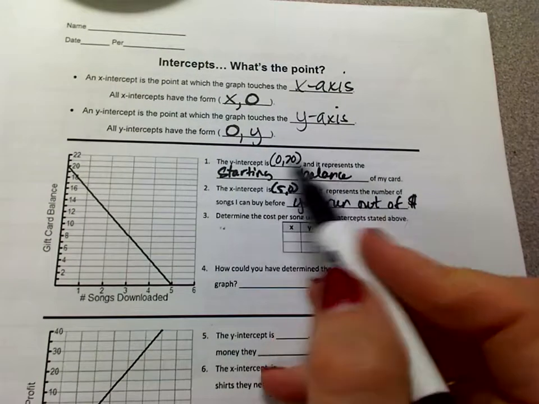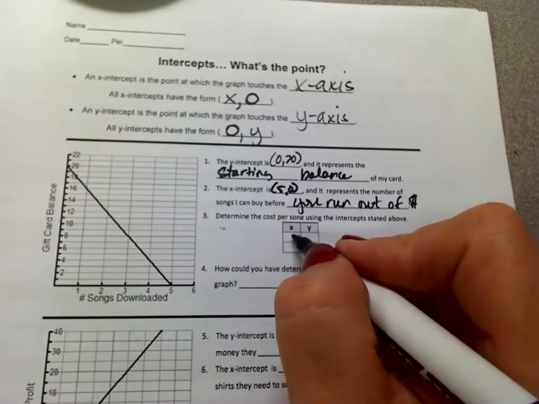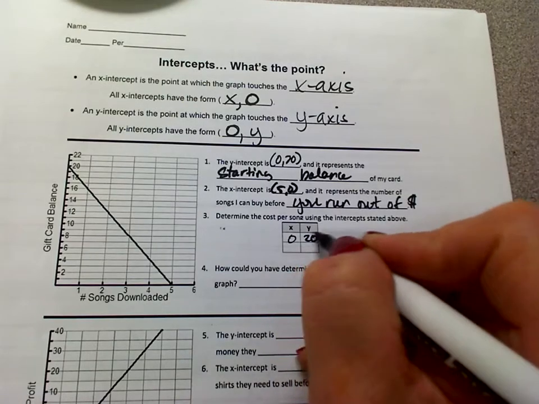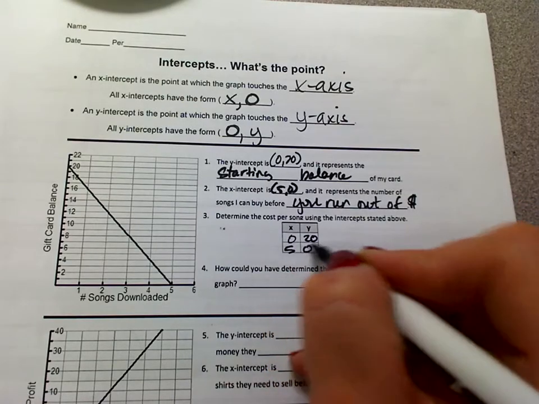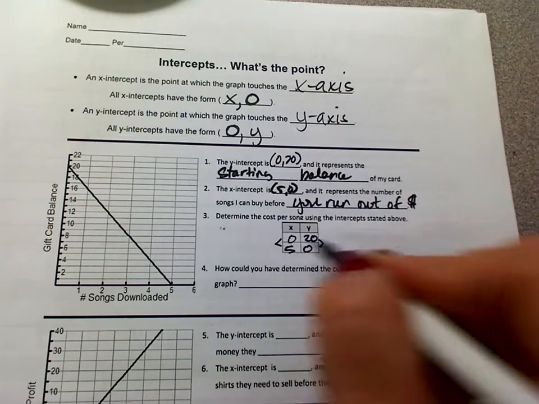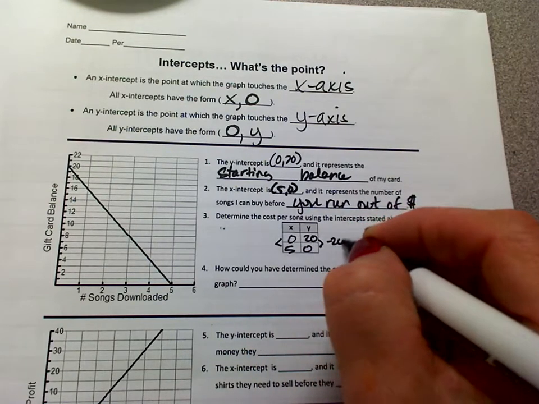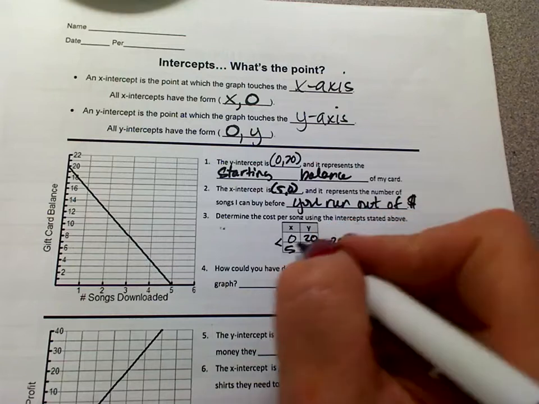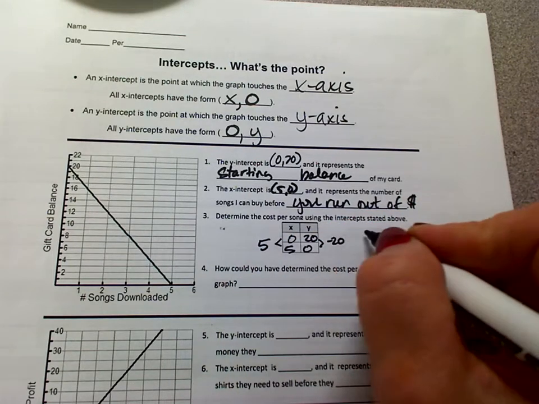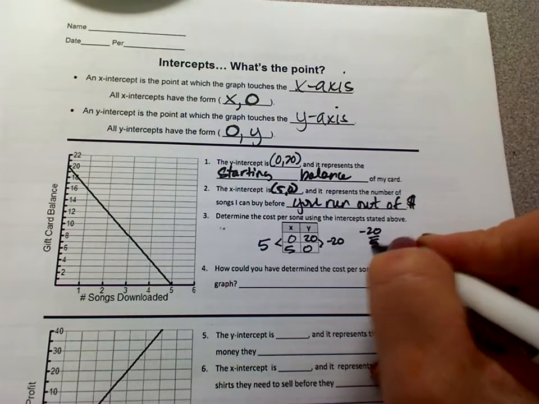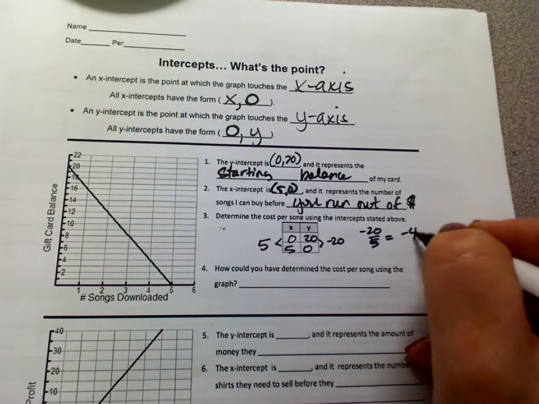If we use just these intercepts, (0, 20), the y-intercept, and (50, 0), and we find the rate of change, this is going down by 20, this is going up by 50, so we have negative 20 over 5, which is negative 4.